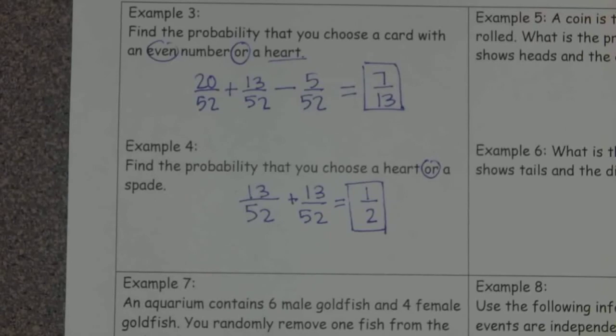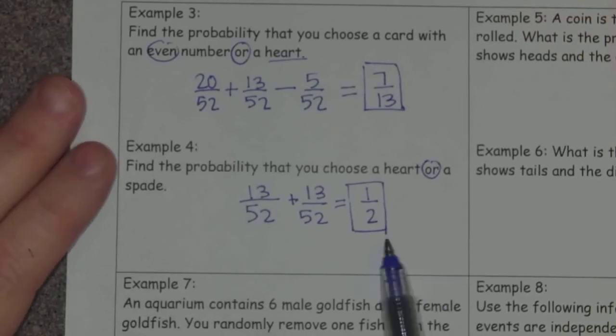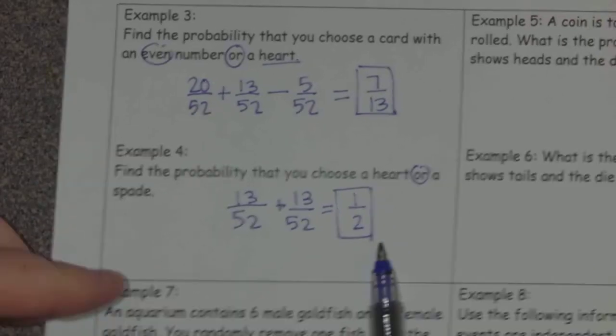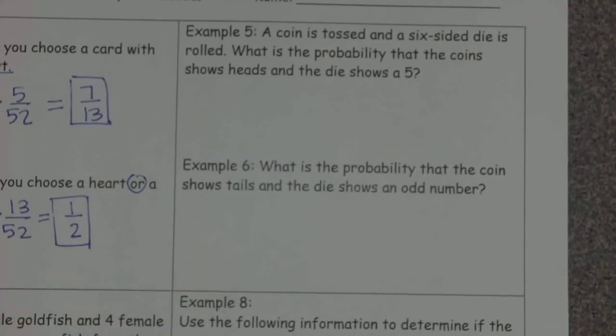1/2. Yeah, 1/2. And you probably could have thought about that one and just known, right? If you're taking the hearts and the spades, isn't that 2 full sets of the 4 sets of cards? So it should have been half, right? Okay, questions on that? All right, example 5.